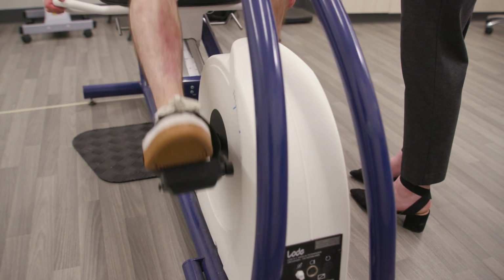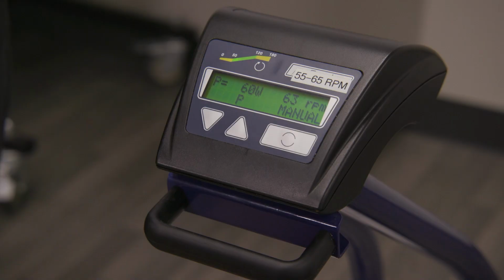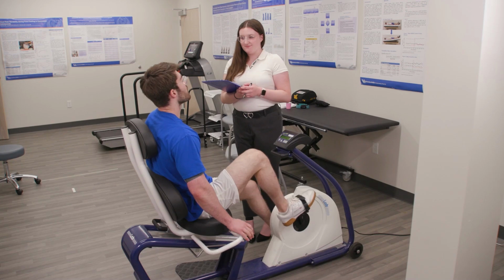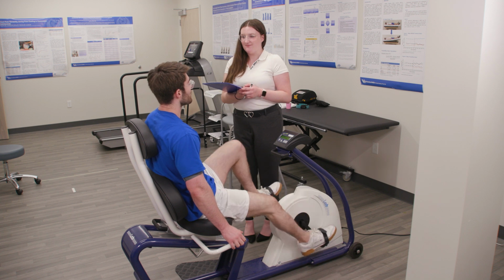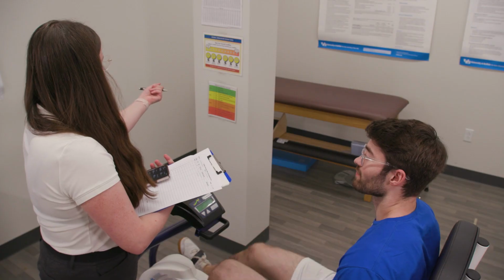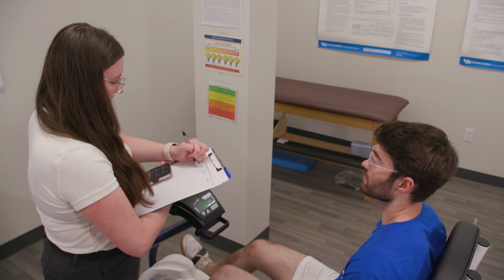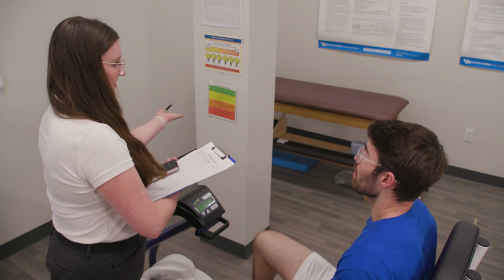The patient should pedal the bike between 55 to 65 RPMs. The patient must keep a relatively consistent pace throughout the test. Once the end of the first stage is close, ask the patient to rate their exertion and symptom severity on the RPE and VAS scales. Record their heart rate at the end of each stage.